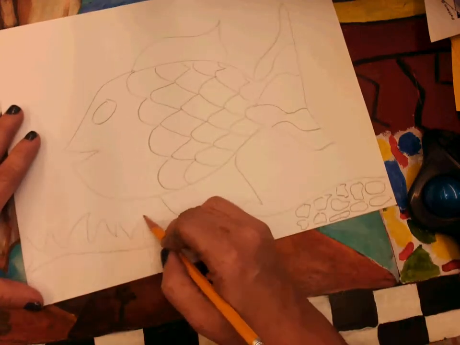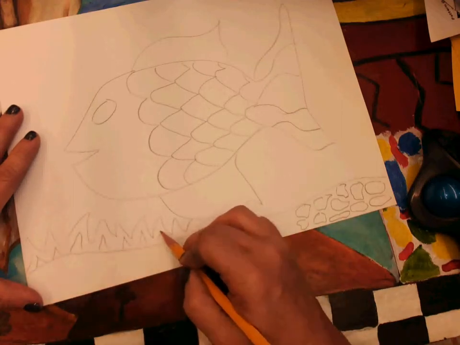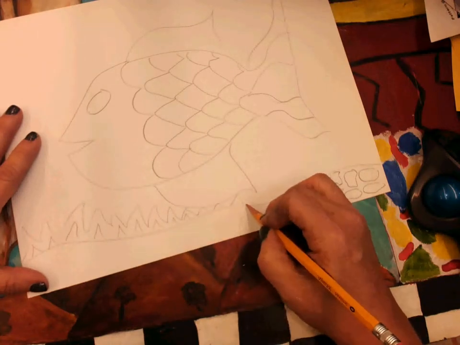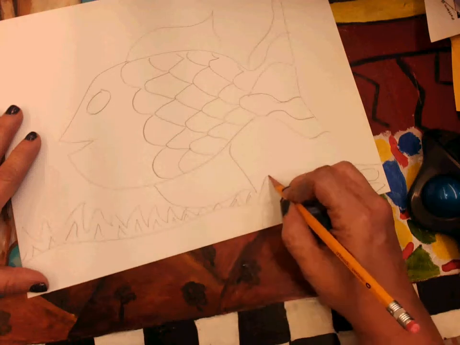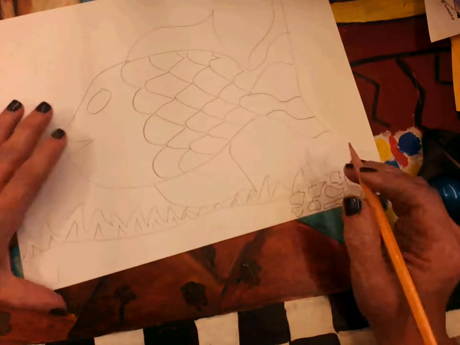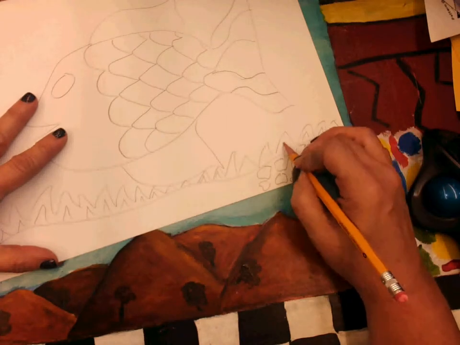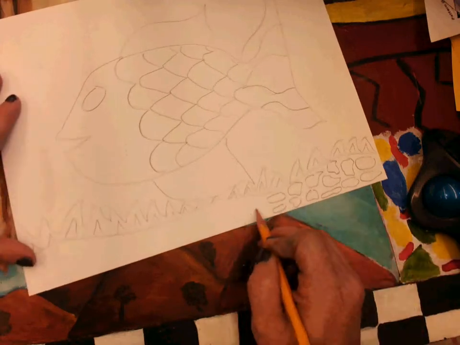So I'm going to go all the way over with that. And then maybe you want some grass on the floor to give it a little bit more. I'm going to add a little bit more color down here and fill that in. I'm not sure you would see this kind of grass on the bottom of the floor, but I'm doing it because it's pretty. I'm going to do my rocks all the way over.